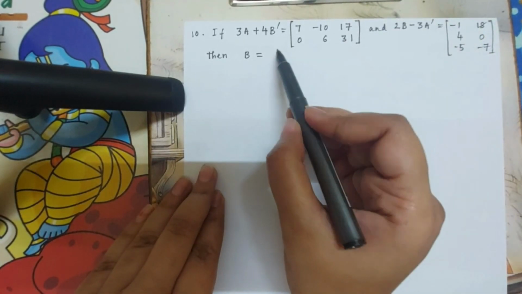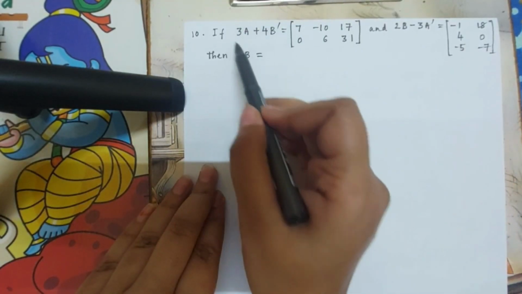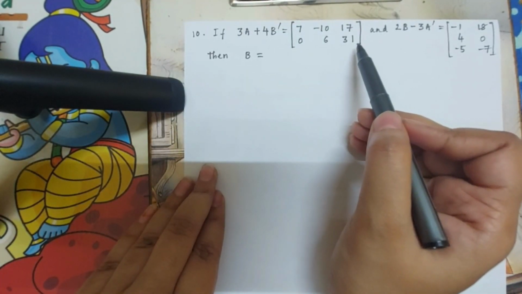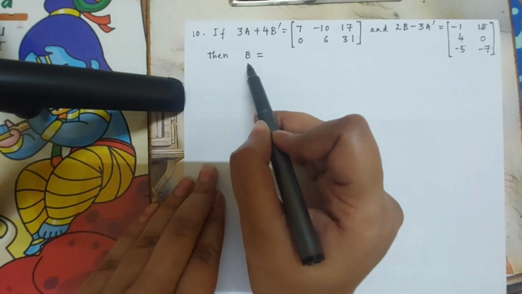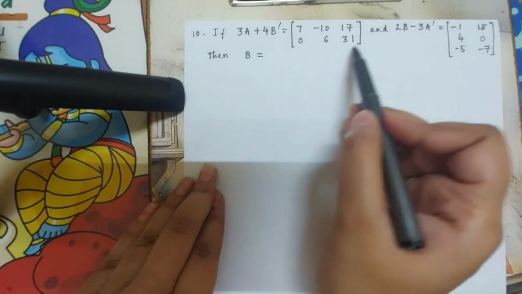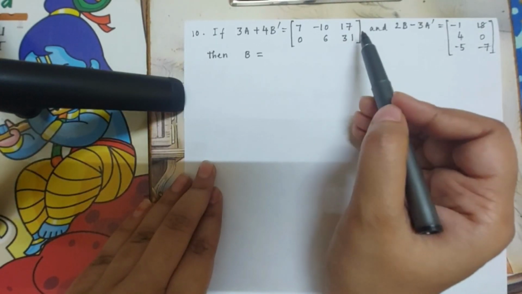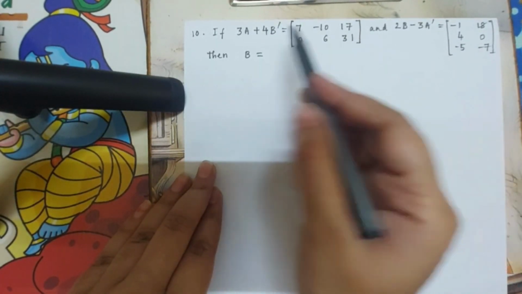So first thing that should strike our mind is we should be considering the transpose of the whole equation that has been given. Since I want the value of B, I'll be considering the first equation and its transpose, that is the whole transpose.